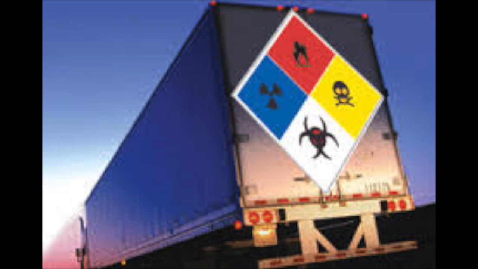Who is responsible for certifying on the bills of lading that the hazardous materials are prepared properly? The answer is the shipper. When transporting hazardous loads, you must check the tires at least every 2 hours or 100 miles.